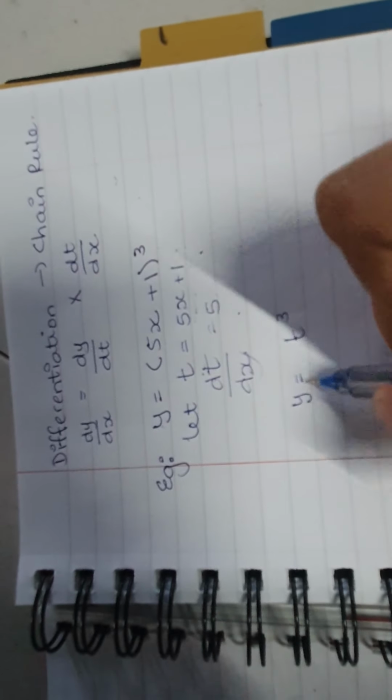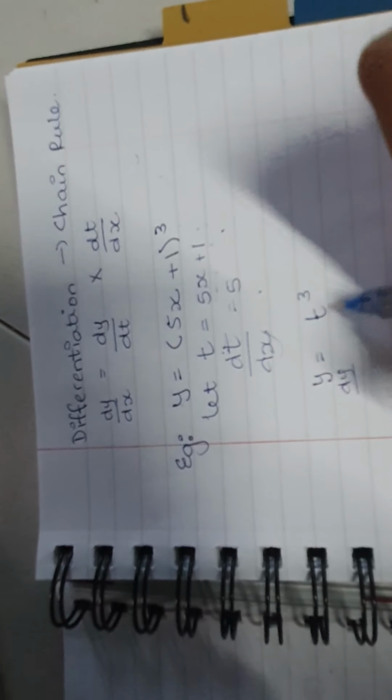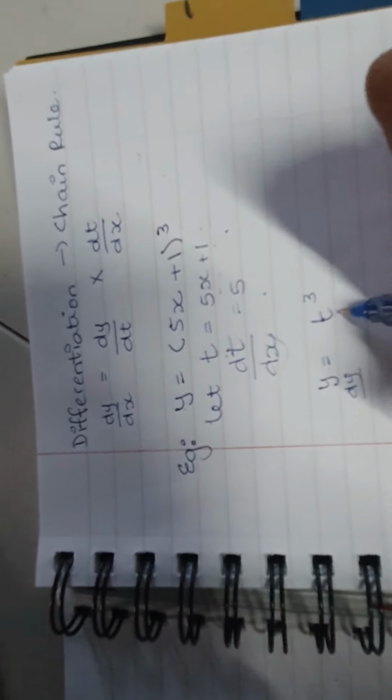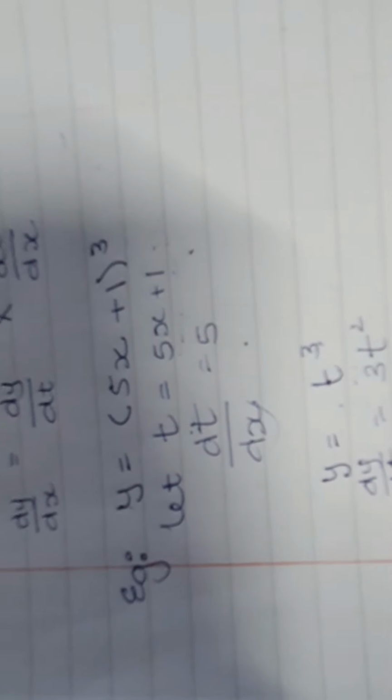Right? Good. Now we're going to differentiate this. So it's y we're differentiating, so we put in dy/d. Now we can't put dx because it's not x we have here. We have to put dt because we're differentiating the t's. And just like how we learned to differentiate the x's, we're going to differentiate this t, right? So normally we pull the power in front: 3t squared. Good so far, right? Okay.